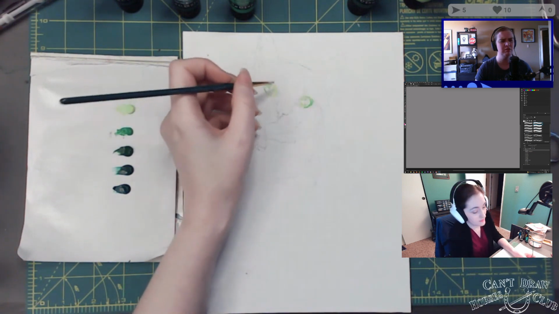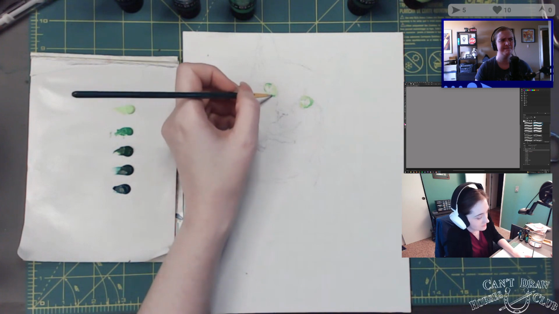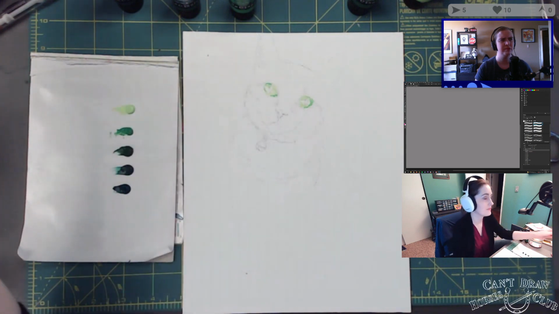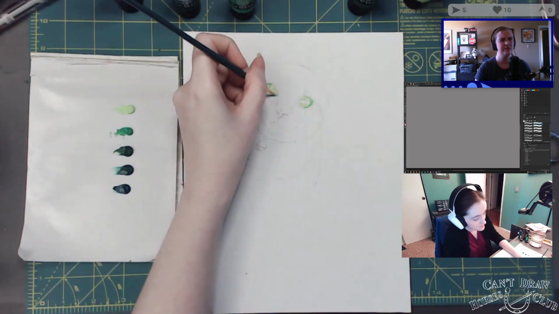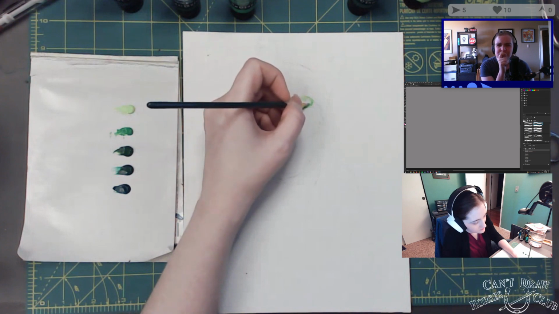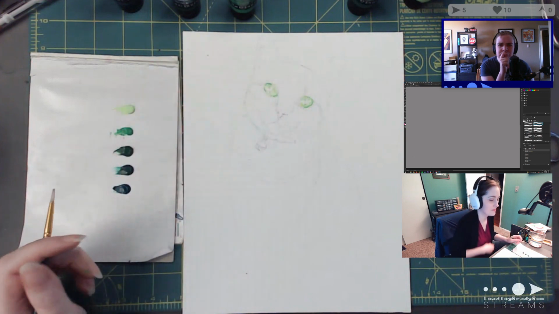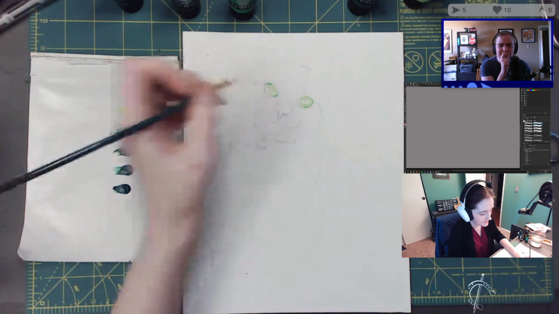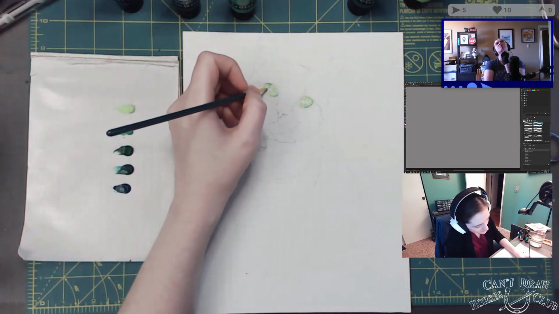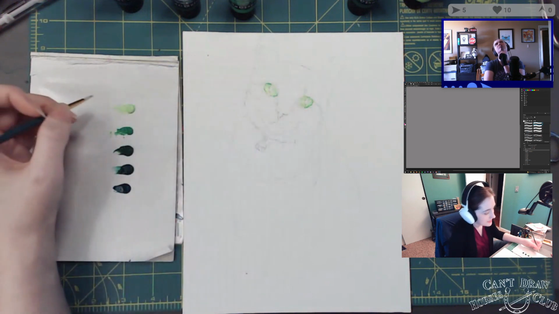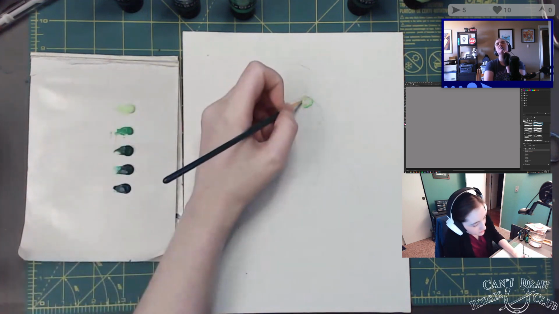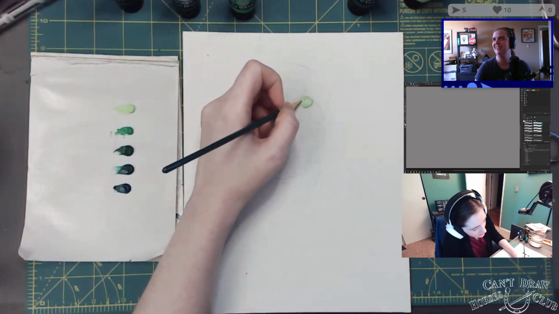Oh, right. So I'm painting this cat, but I think I'm going for fear. I want people to be afraid of this cat.